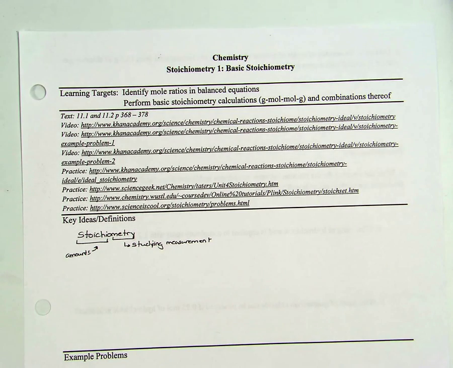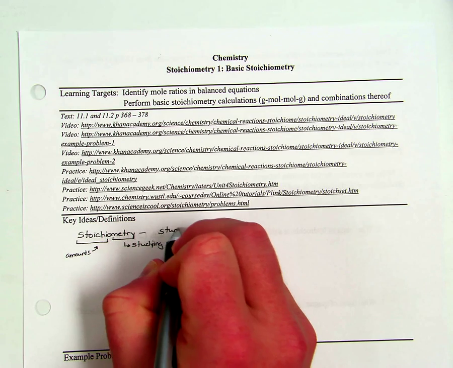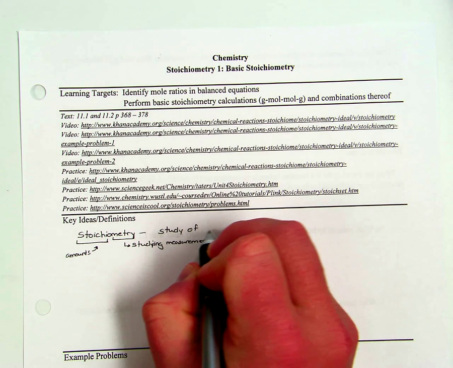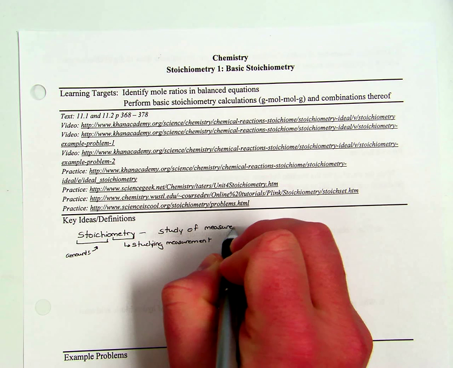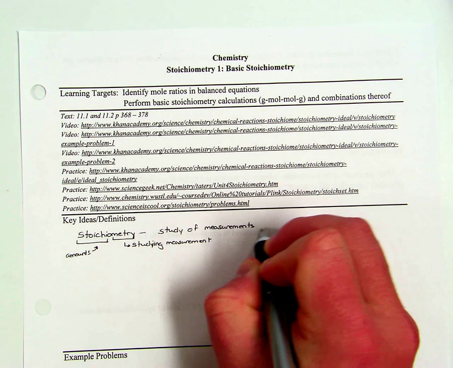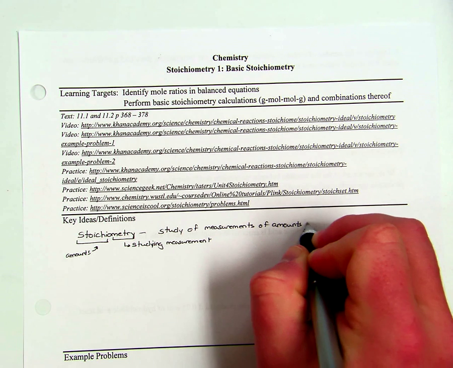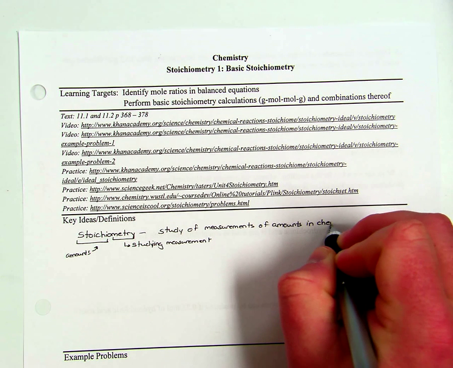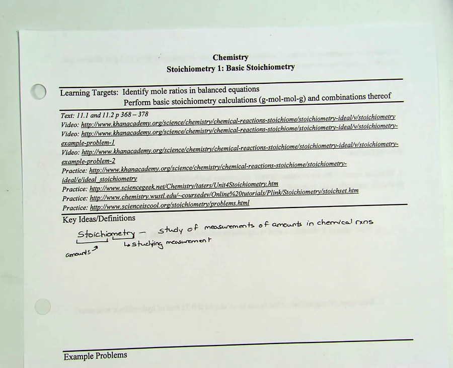So when we see the term stoichiometry, what we are studying is the study of measurements of amounts in chemical reactions. So it just deals with how much reactant, how much product, and those relationships. That's all it is. That's all stoichiometry is.